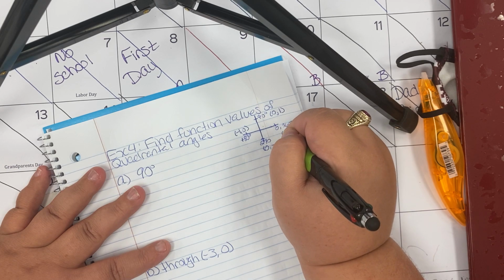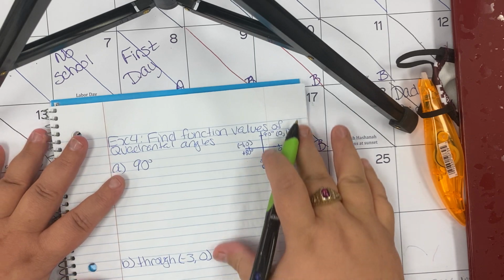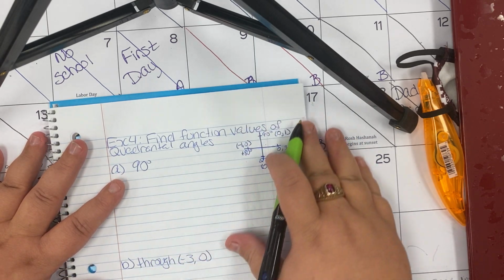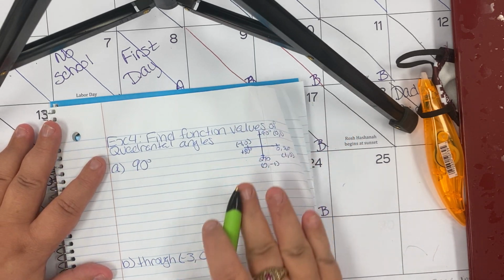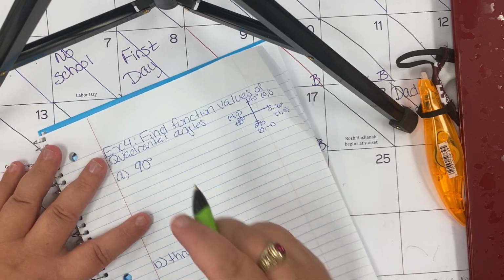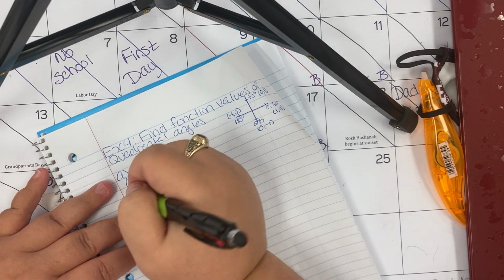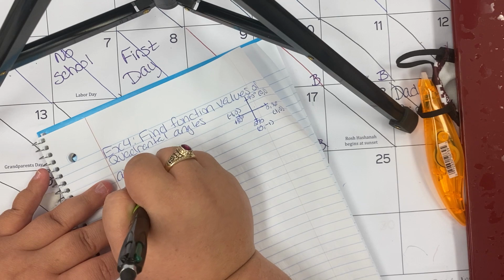And 0, 360 is going to be 1, 0. So those are your quadrantal angles, and those are the coordinates that go with them. Those will never change. So my point at 90 degrees is 0, 1. So that means X is 0, Y is 1.